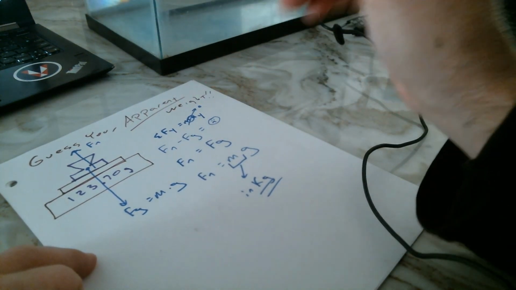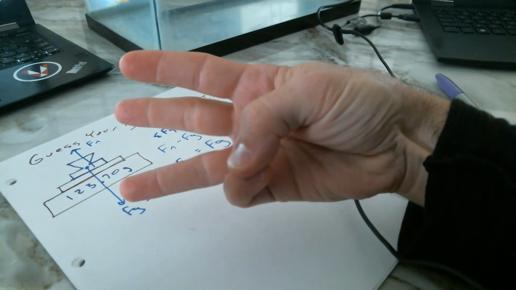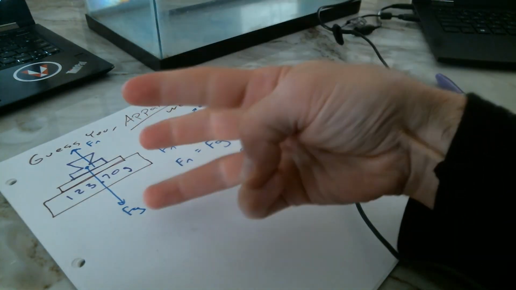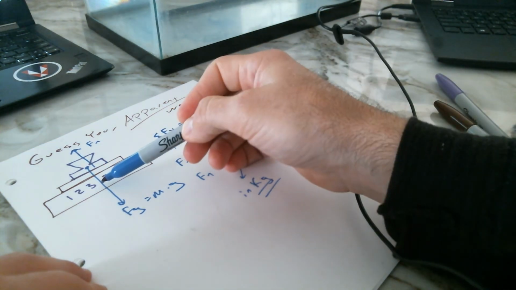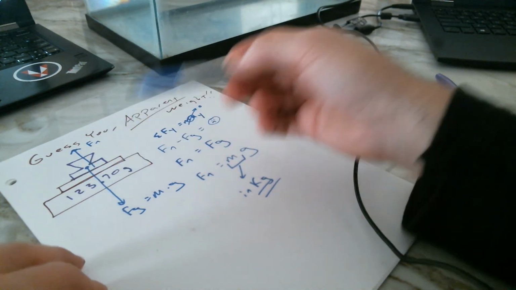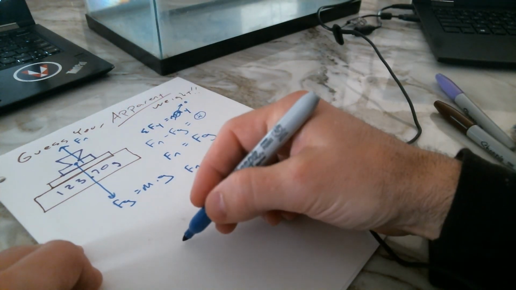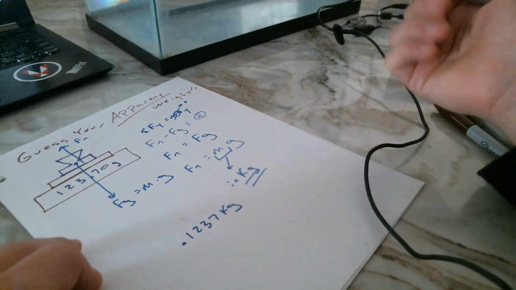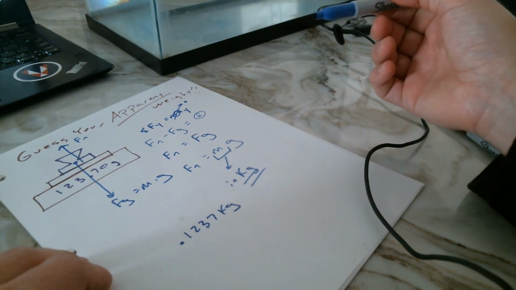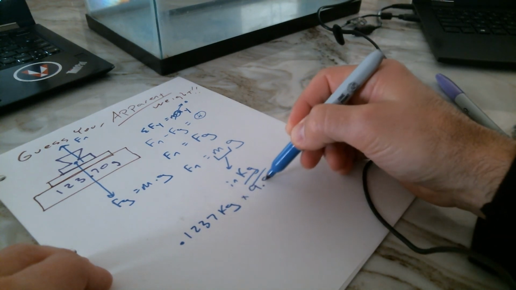Hopefully, you already know you need to move that decimal point 3 places. Three, you got to know how to count to 3 to go from grams to kilograms. And it's going to be a smaller number. So 123.7 grams is the same thing as 0.1237 kg.